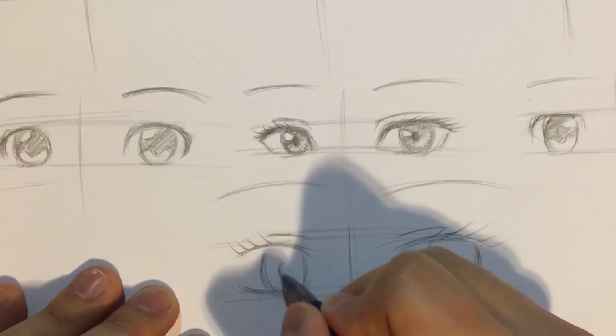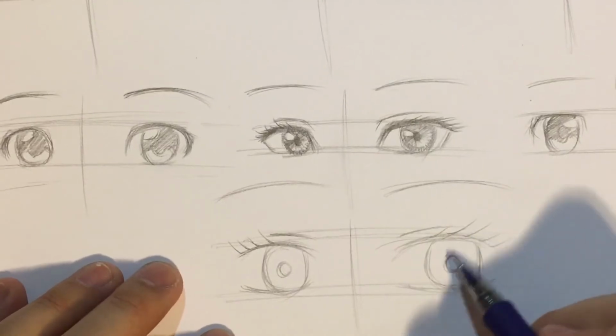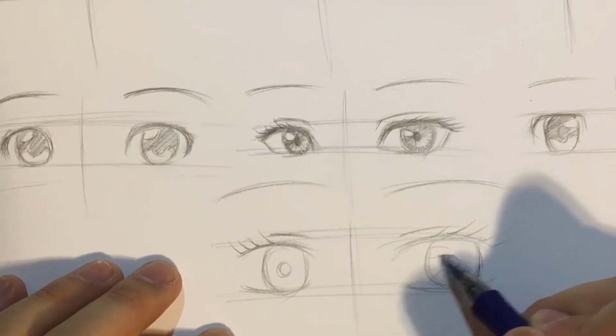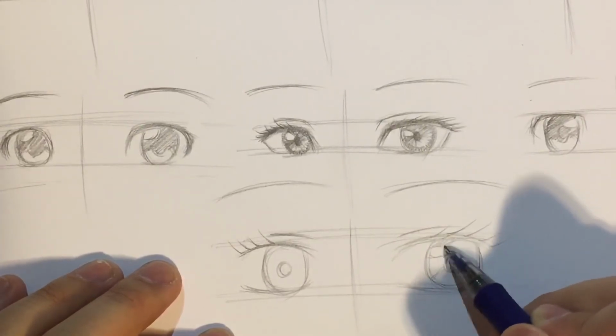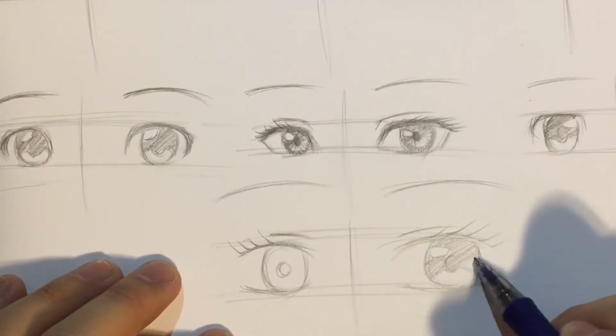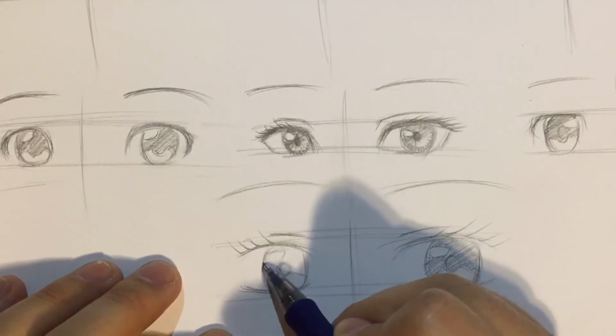And then of course some really simple shadowing for what's inside, which is gonna be like this, and then maybe a highlight, and then everything inside it gets shaded. Again, the same for here.